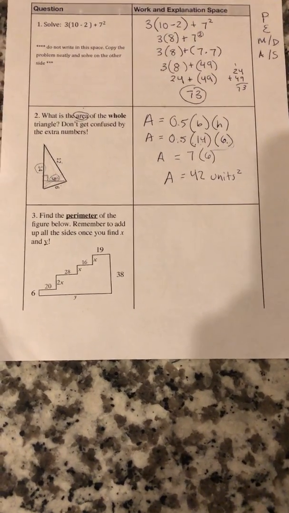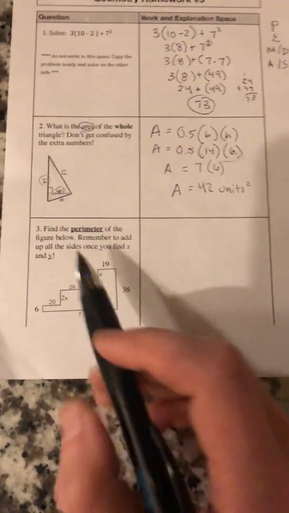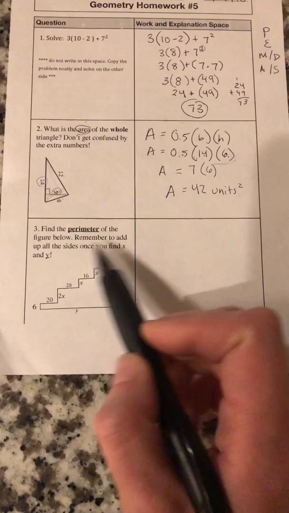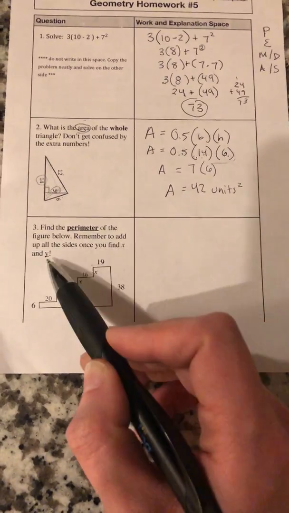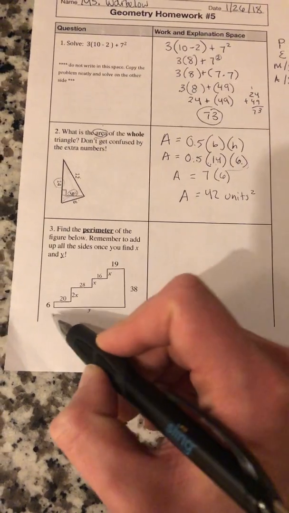All right, this is question number 3 on the math homework number 5 for geometry class. So this question is asking, find the perimeter of the figure below. Remember to add up all the sides once you find x and y. So perimeter, we know, is all of the outside of the shape.